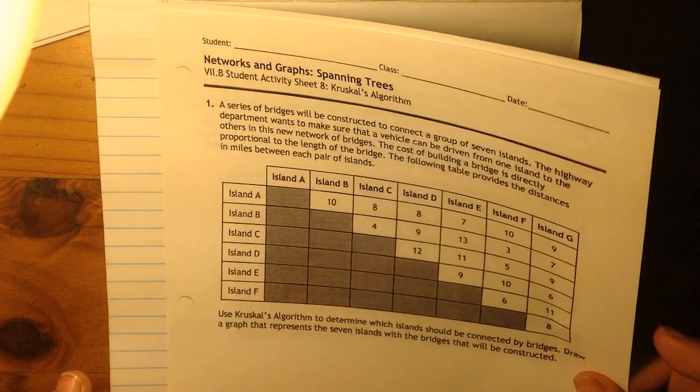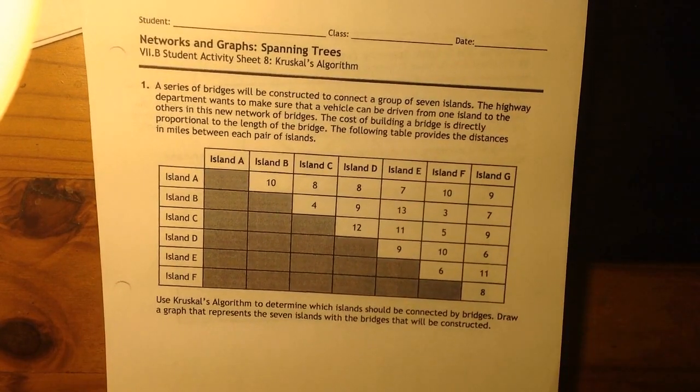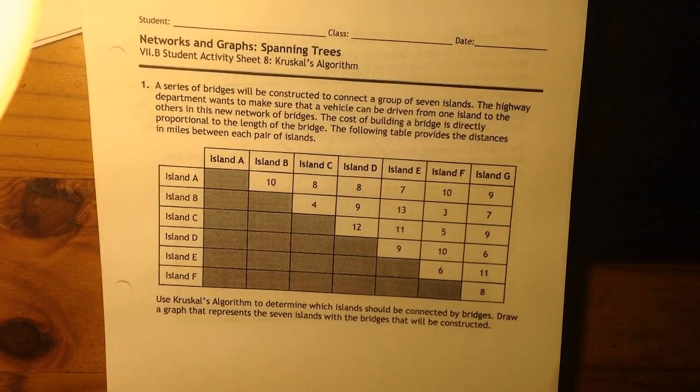So we're going to do number 1 together here. A series of bridges will be constructed to connect a group of 7 islands. The highway department wants to make sure that a vehicle can be driven from one island to the others in this new network of bridges. The cost of building a bridge is directly proportional to the length of the bridge. The following table provides the distances in miles between each pair of islands. So the further it is, the more it's going to cost.